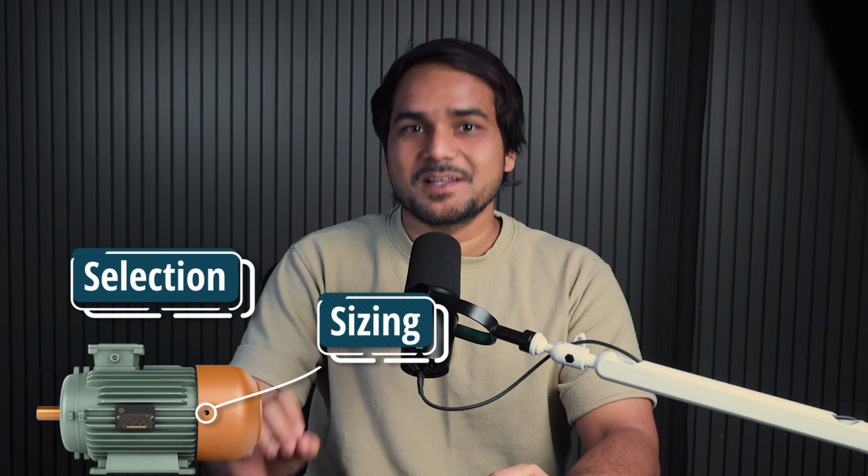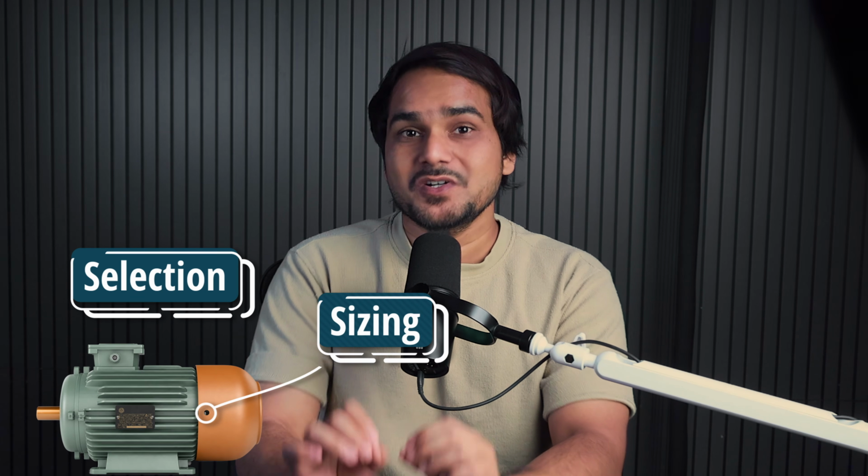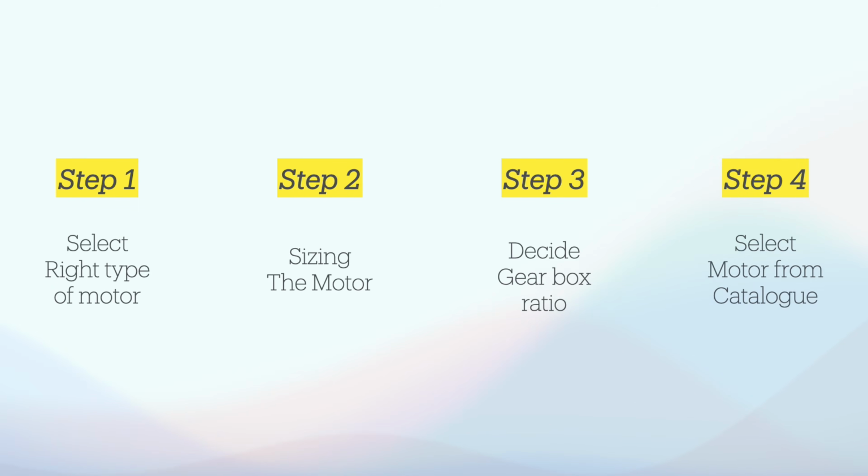So if the motor is not correctly sized, the machine will never perform efficiently. And this is why motor selection and sizing become one of the critical parts of any machine design. But at the same time, motor sizing is a complex engineering process. There are mainly 4 steps.